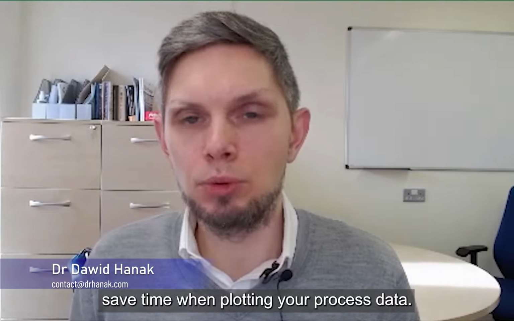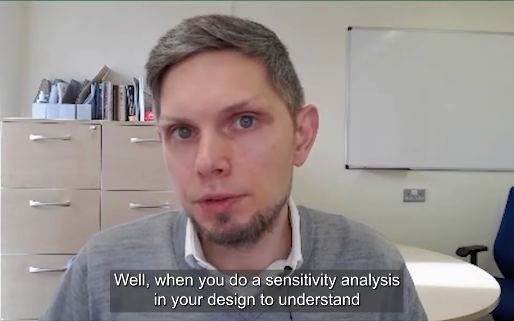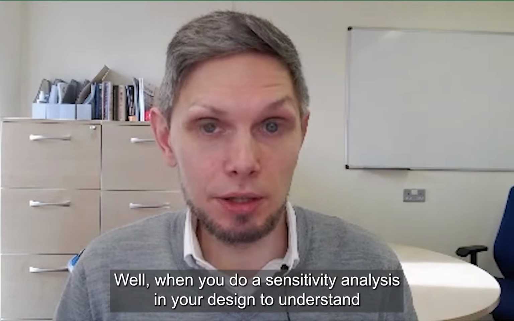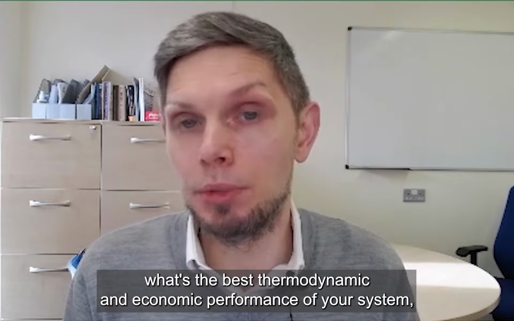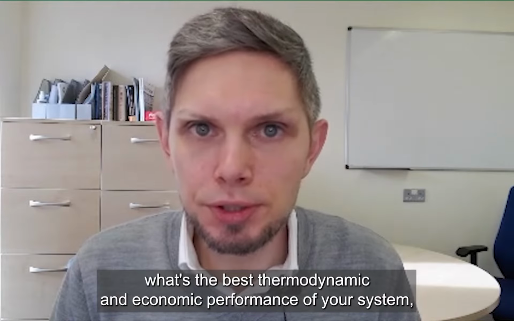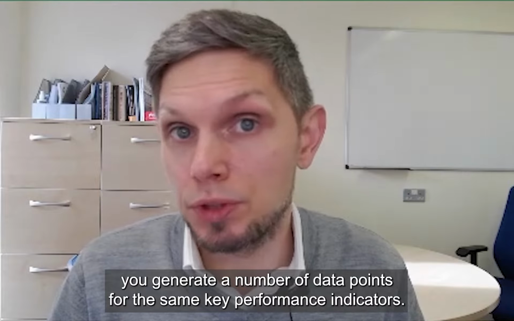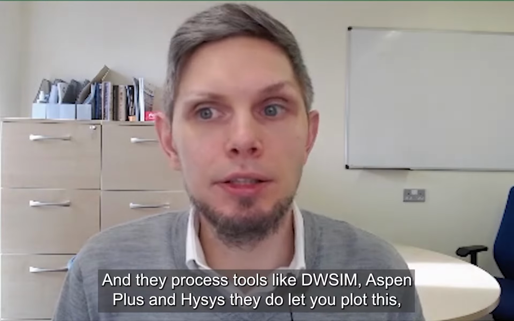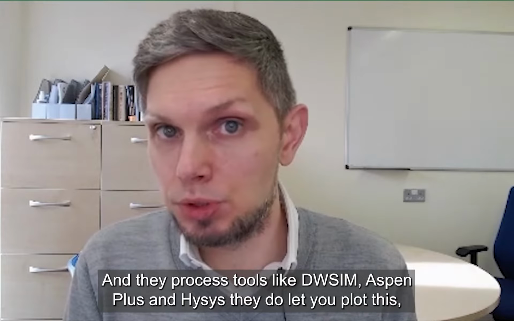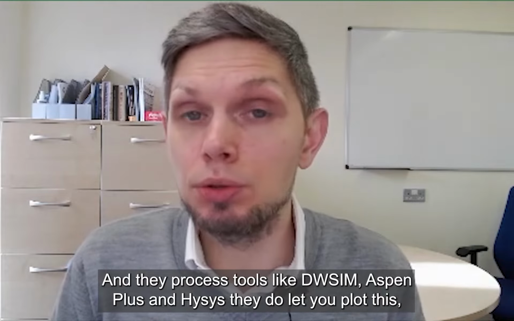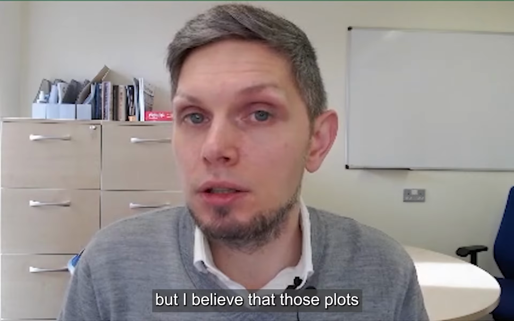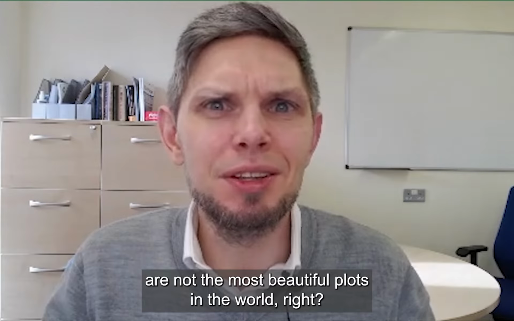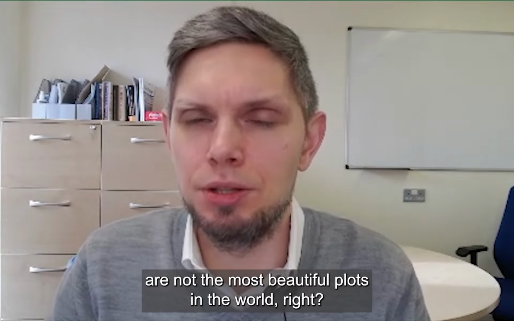How to save time when plotting your process data? Well, when you do a sensitivity analysis in your design to understand what's the best thermodynamic and economic performance of your system, you generate a number of data points for the same key performance indicators. And the process tools like DWC, Aspen Plus, Aspen HYSYS, they do let you plot this, but I believe that those plots are not the most beautiful plots in the world, right?